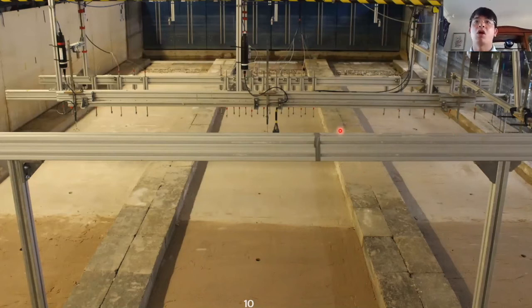Apart from that, we also collected sediment cores using syringes from the section mixed with clay and sand, as well as the clean sand section. During the experiment, when we stopped the waves and the current, we also collected the sediment cores. And at the end of the experiment, after draining the water, we collected the sediment cores as well.